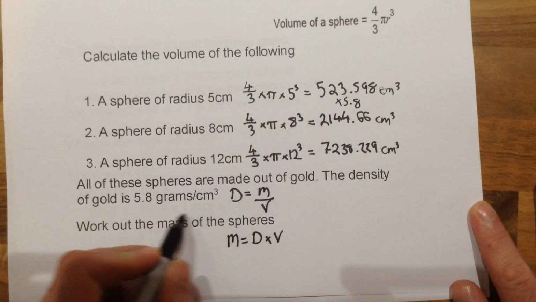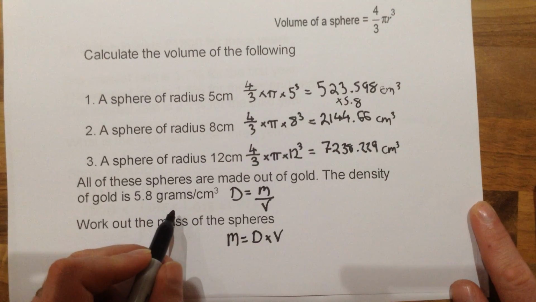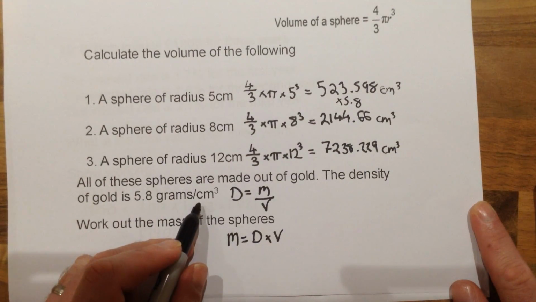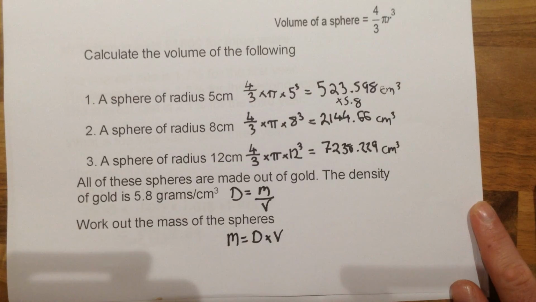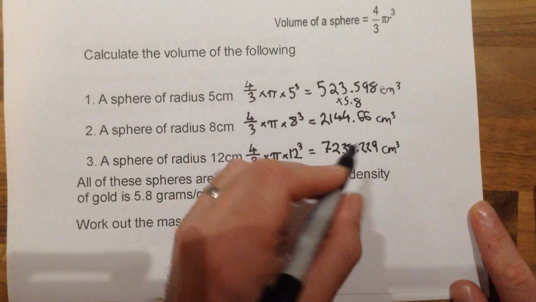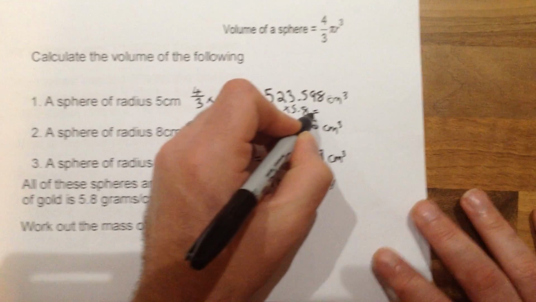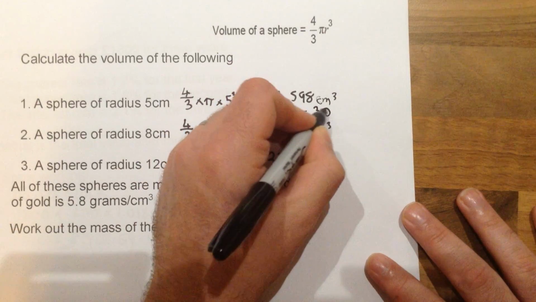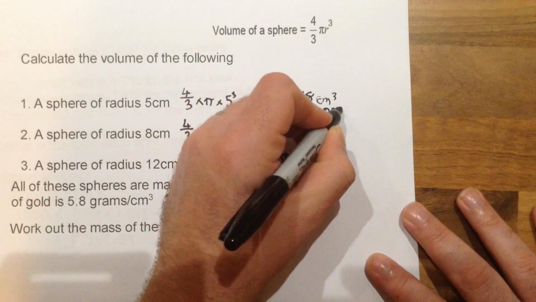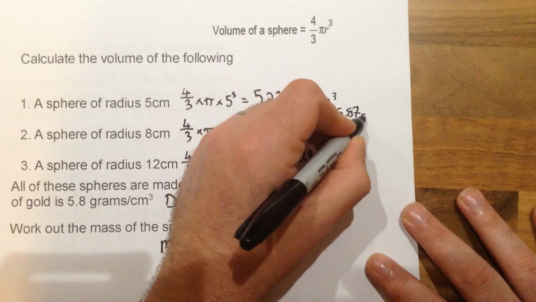Now if you look, the density is in the units of grams per centimetres cubed, so we are going to get answers that also come out as grams. Timesing by 5.8 here gives us an answer of 3036.87, obviously grams.